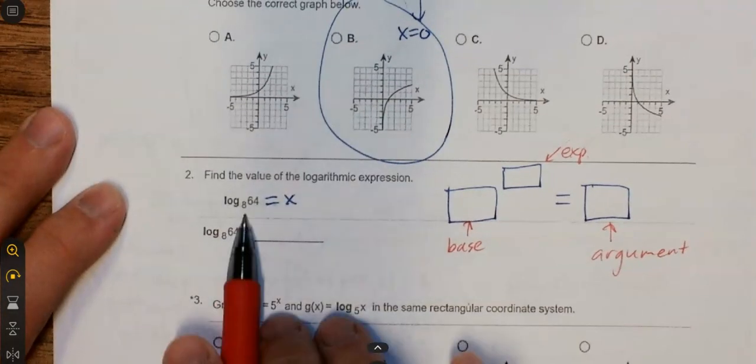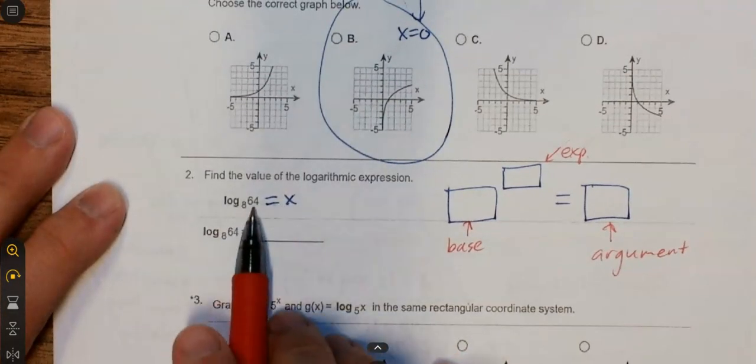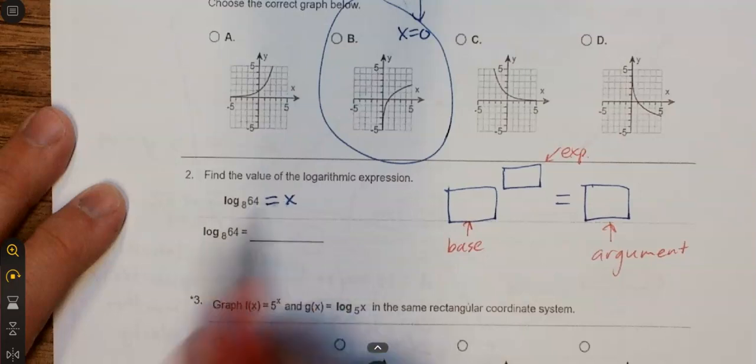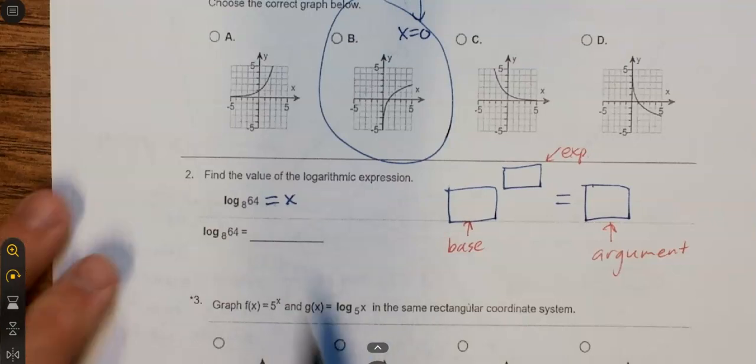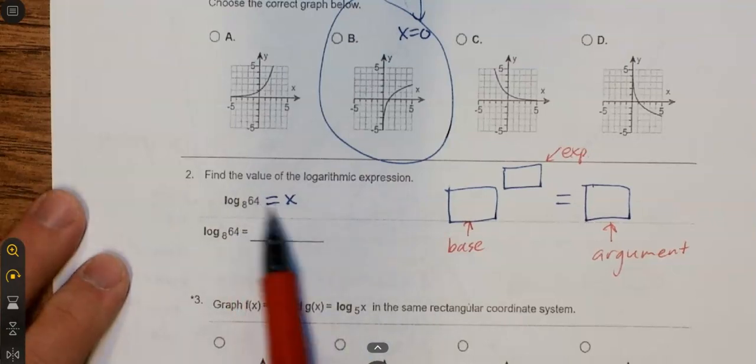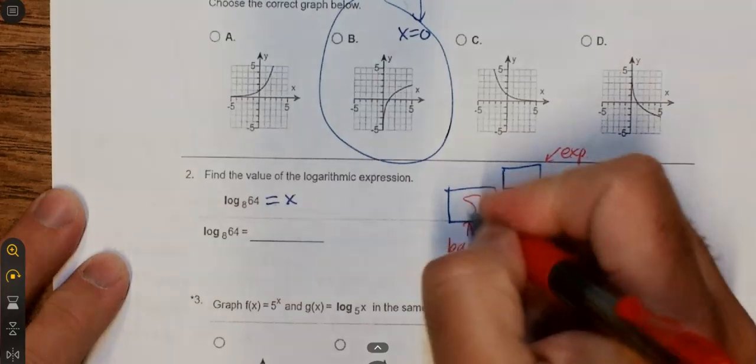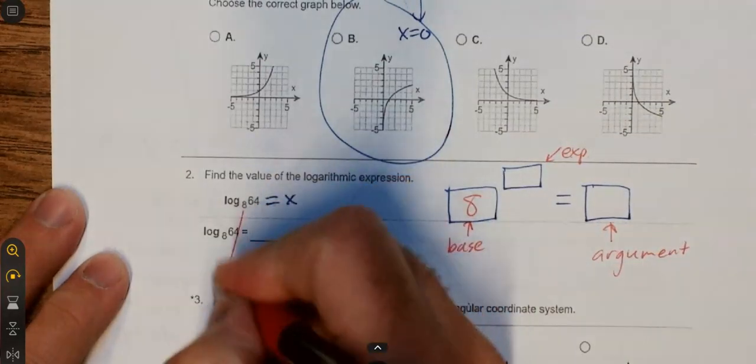Your choices are 8, 64, or x. Which one of those is the base? Norman, what do you think? 8, 64, or x? Eight is the correct base. Nicely said. Yep, that is your base.